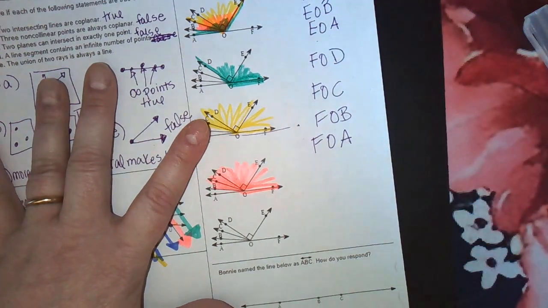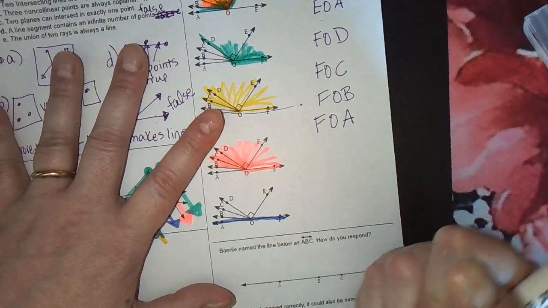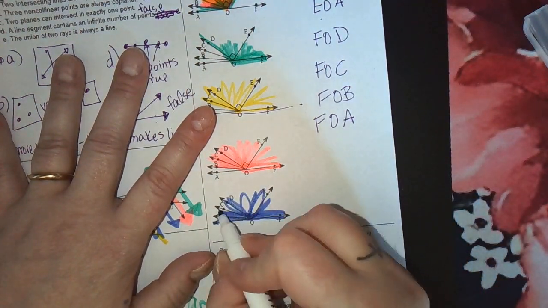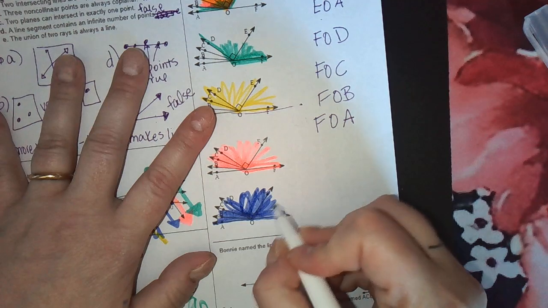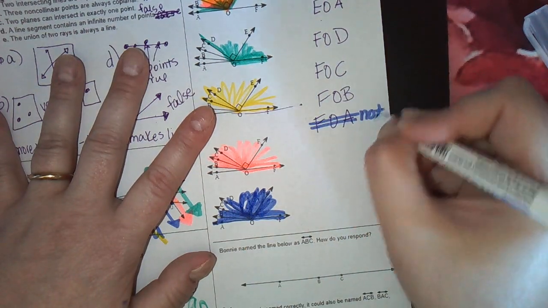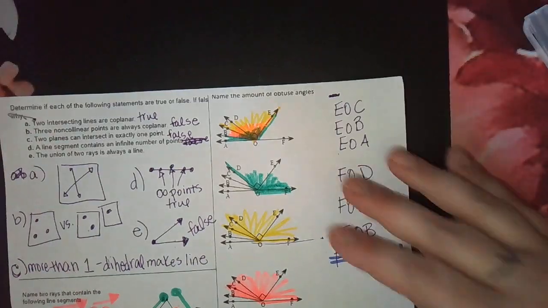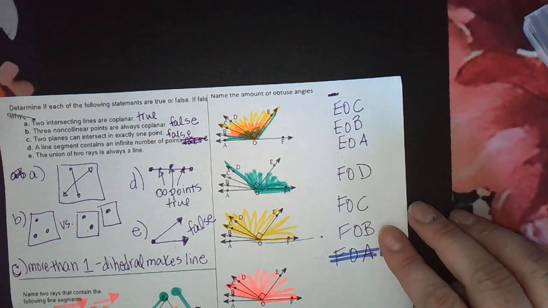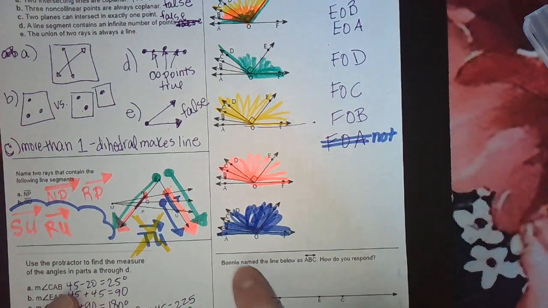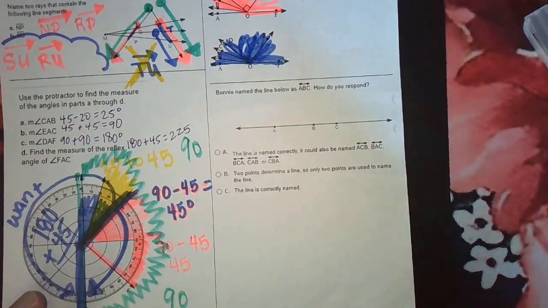And then let's check FOA. FOA, uh-oh. That's just 180 degrees. So that's not obtuse. Darn. Okay, so let's see here. We should have 1, 2, 3, 6. Yeah. But not this last one, because that makes 180 degrees.